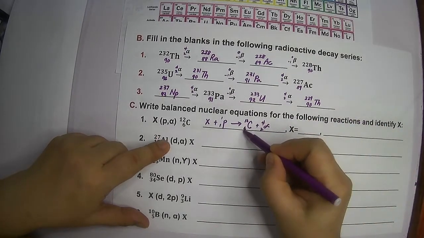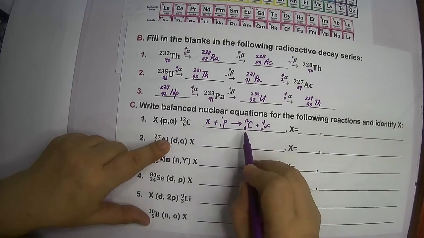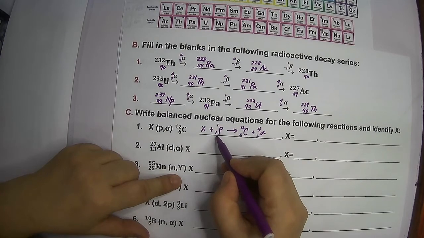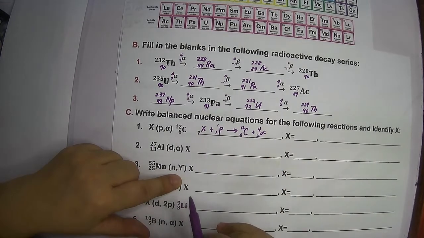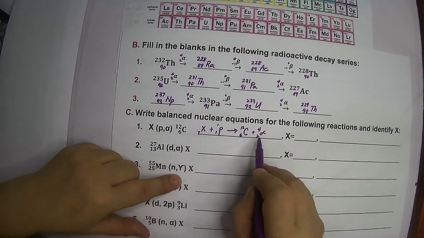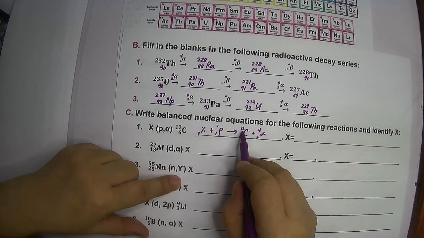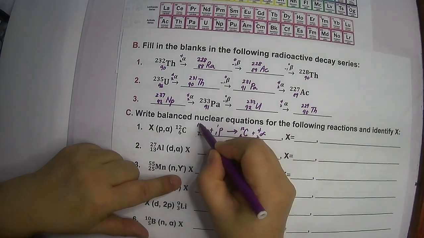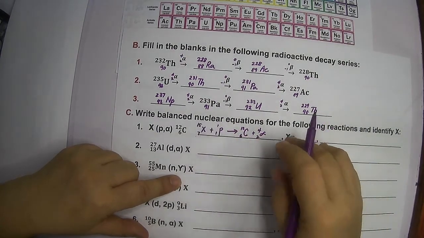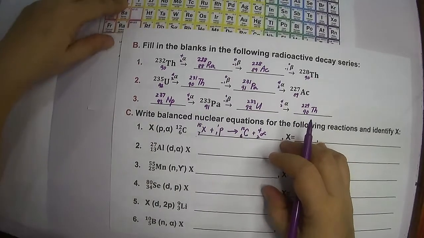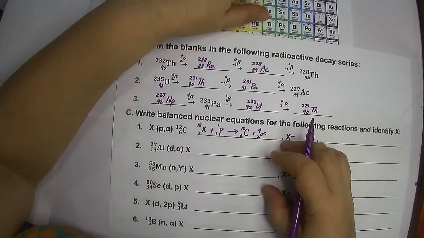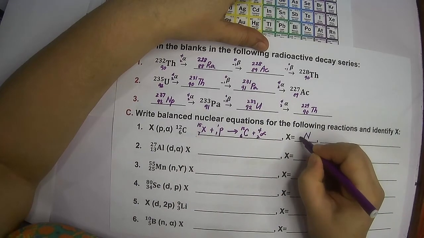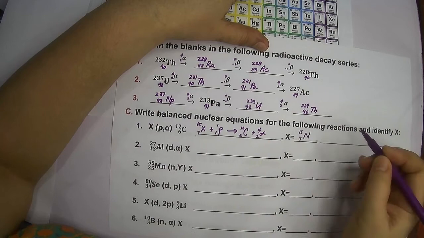So to balance that, we have here 6 plus 2, 8, minus 1. So this must be 7. 7 plus 1 is 8. Then here we have 12 plus 4, 16. Minus 1, that is 15. So if you look in your periodic table, the element which has an atomic number 7 is nitrogen. So X is nitrogen 15.